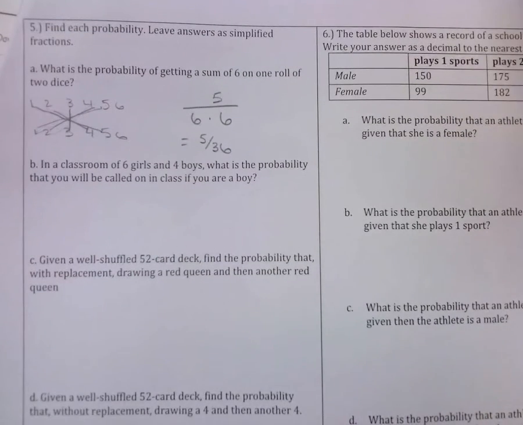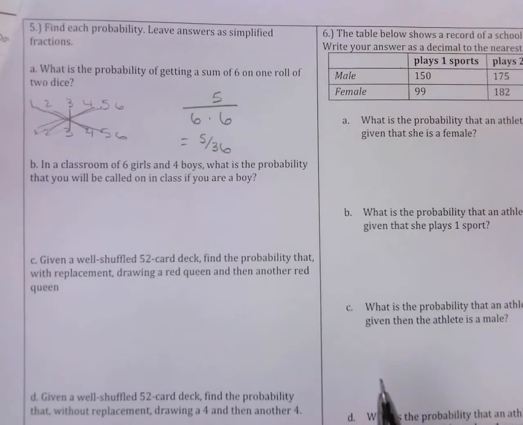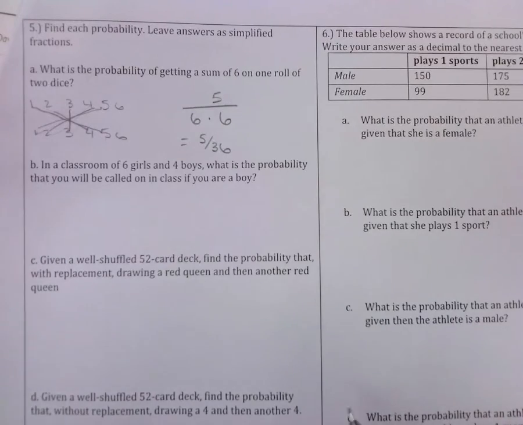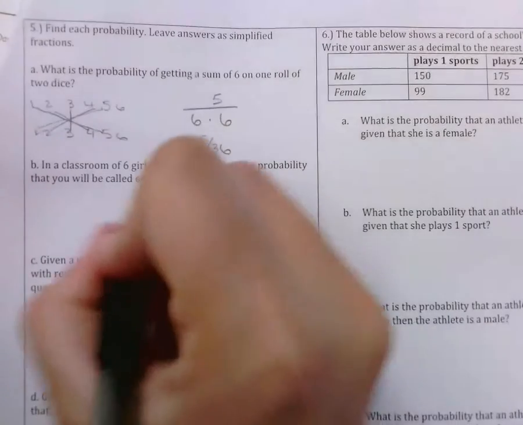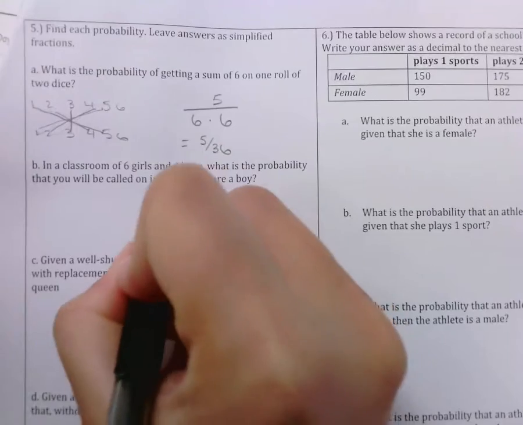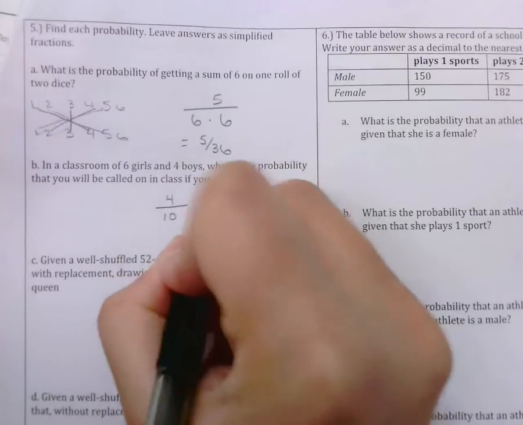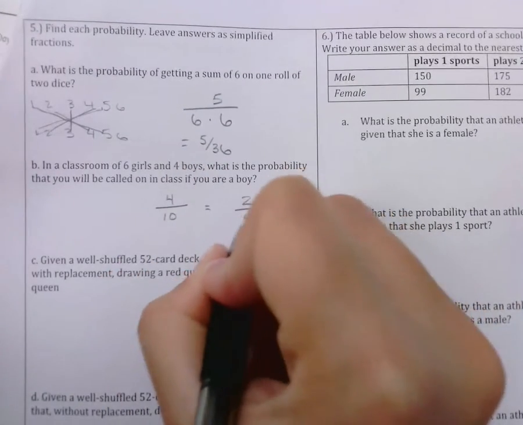In a classroom of 6 girls and 6 boys, what is the probability that you will be called on in class if you're a boy? 4 over 10. Good. That's 4 boys out of the total people, and then we simplify to 2 over 5. Good job.